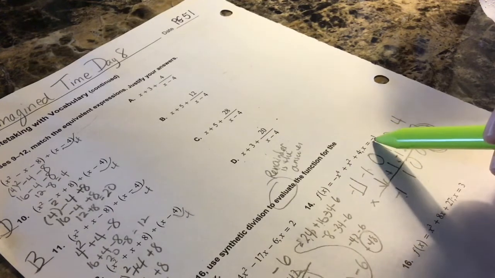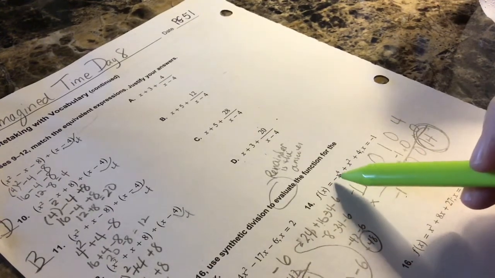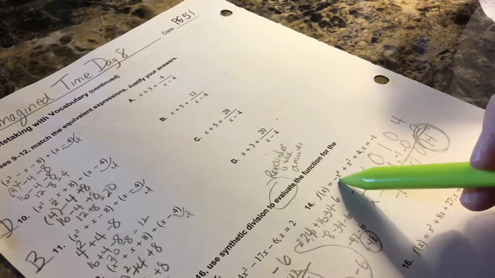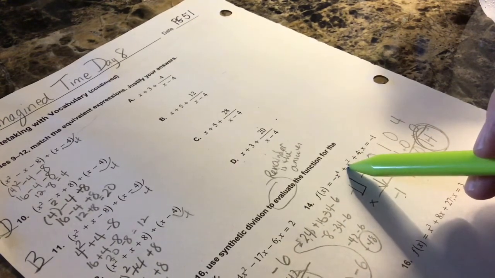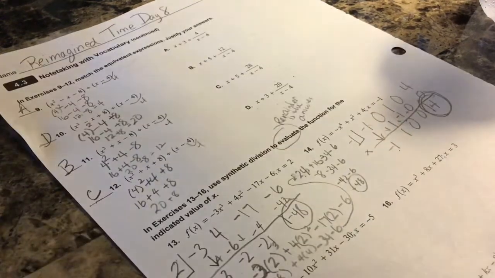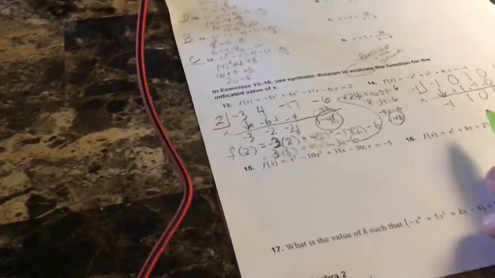Let's plug this in really quick and see. So negative 1 to the 4th power would be 1. The opposite of that would be negative 1. Negative 1 plus 1 is 0. Plus 4. So 4 is the correct answer. Okay, let's do the next one.